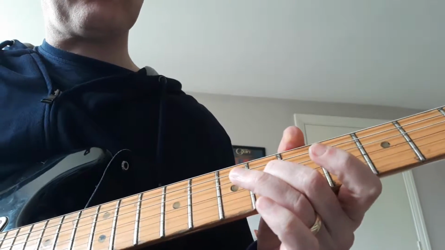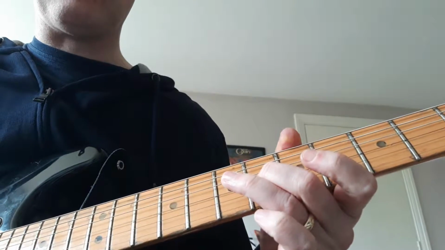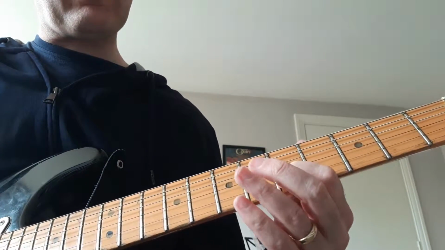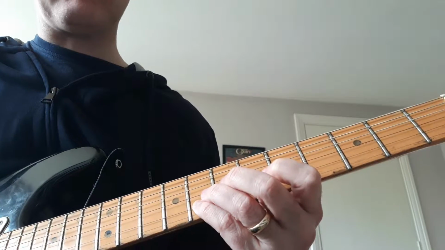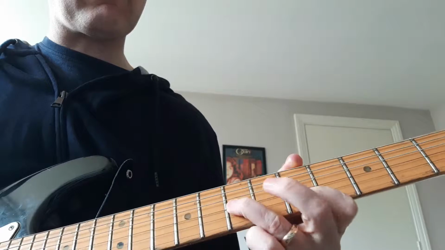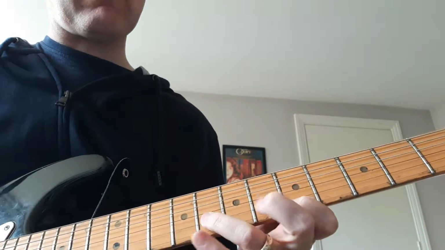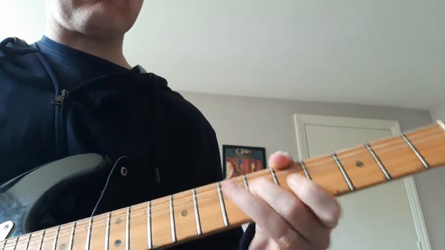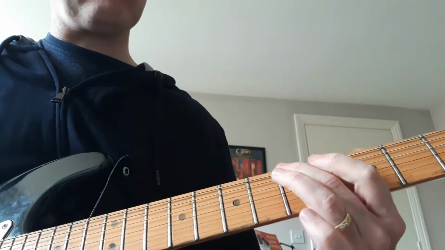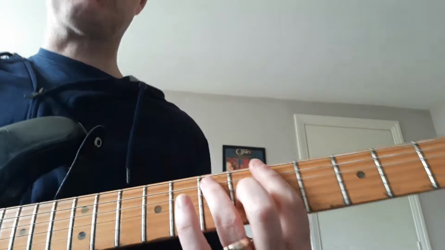First, first, third, fourth. You got your fifth, seventh, and octave. So that gives you another little sound that you can experiment around with.